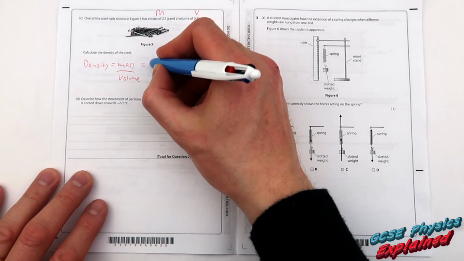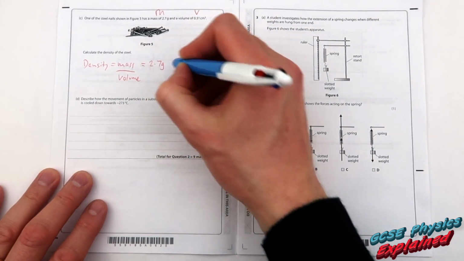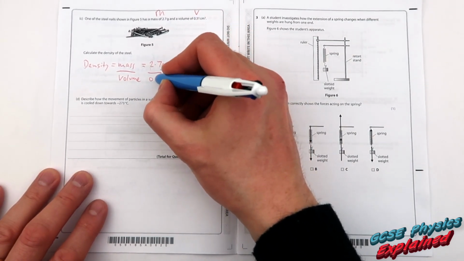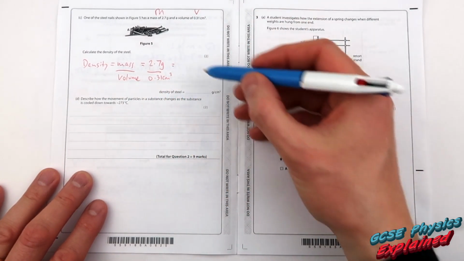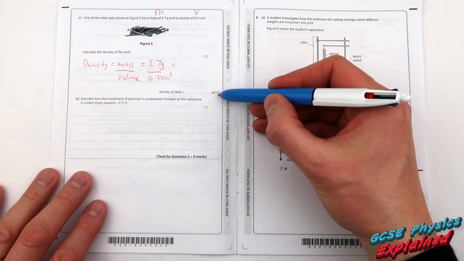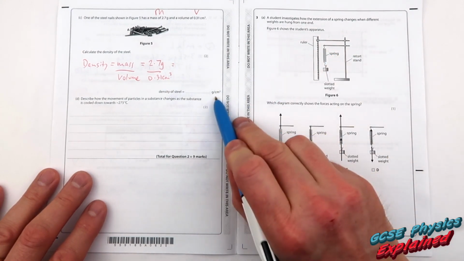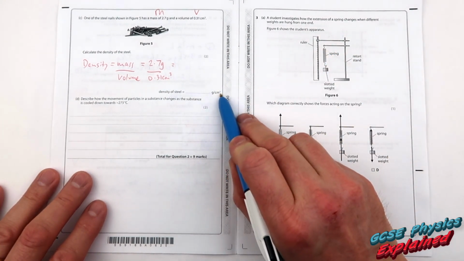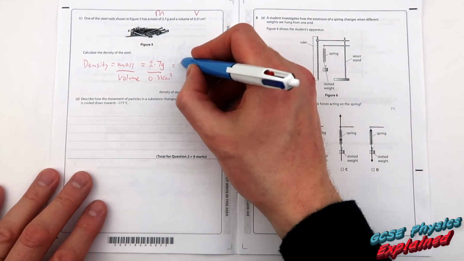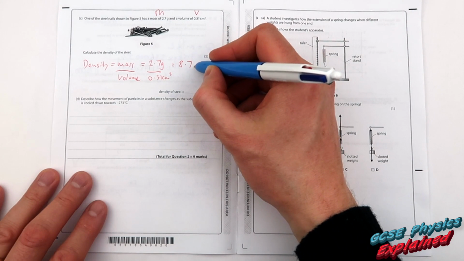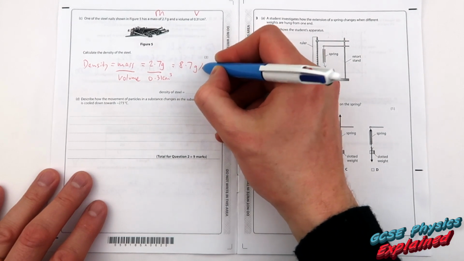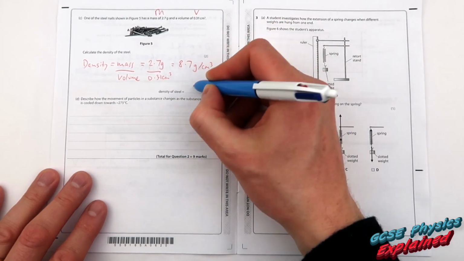So that equals 2.7 grams divided by 0.31 centimetres cubed. And I've just left it in grams and centimetres cubed because that's what they want the units in, grams per centimetre cubed. And that equals 8.7 grams per centimetre cubed.